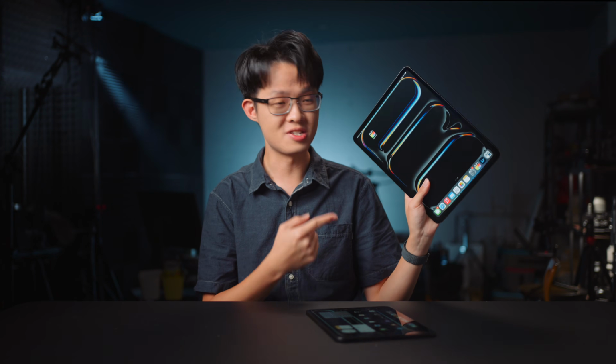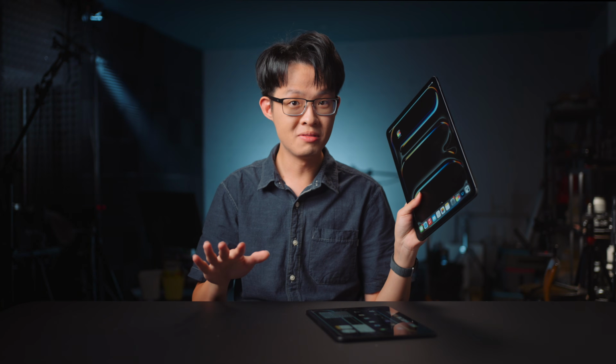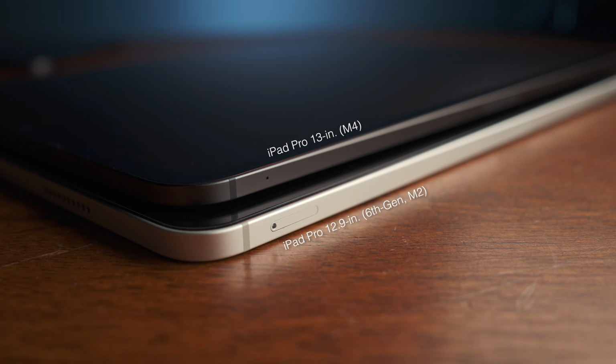Finally, if you option a cellular iPad Pro, which this 13-inch is, it's eSIM only now, so you will not find a physical SIM tray like you would on the previous generation. And that should be just about everything I'm aware of.